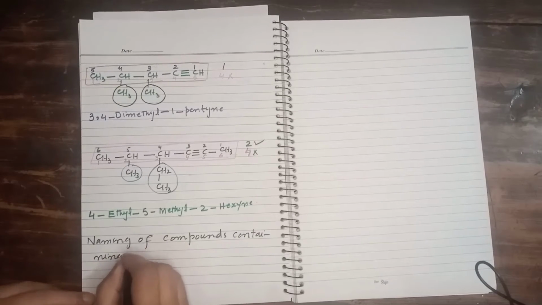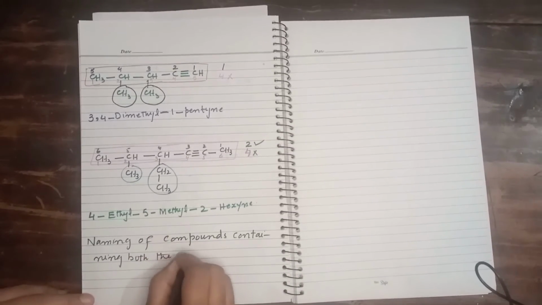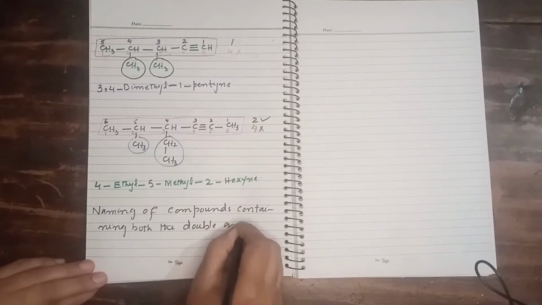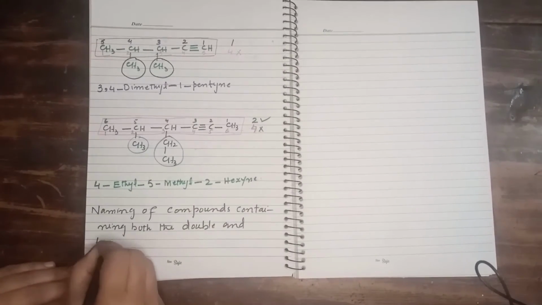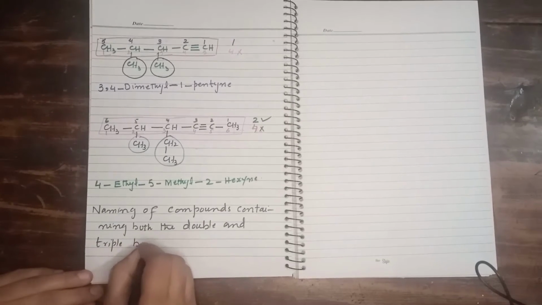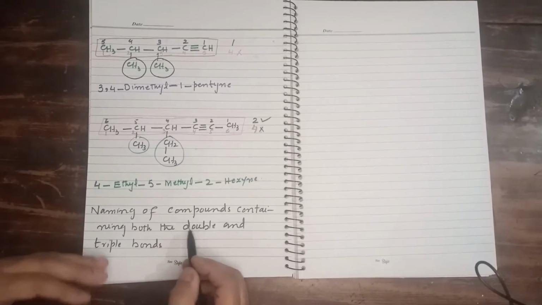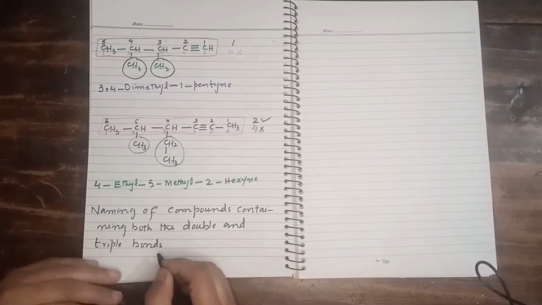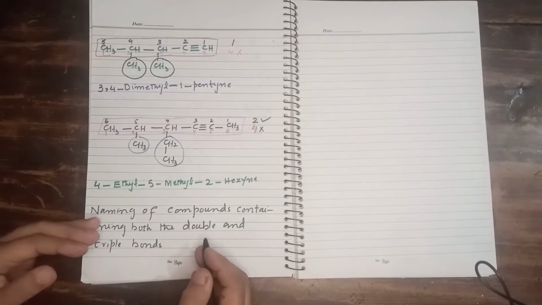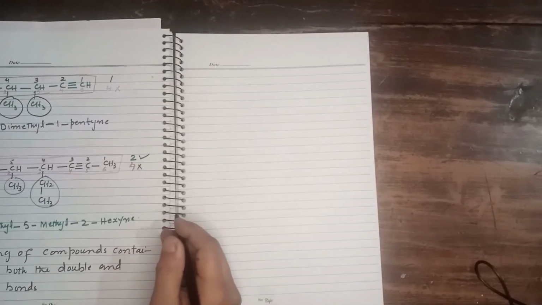It means if both types of bond, double bond as well as triple bond, are present within the organic molecule, then how can we assign name to those organic molecules?